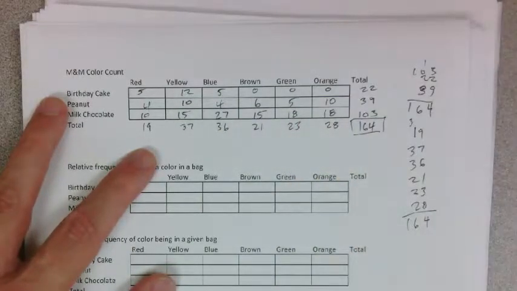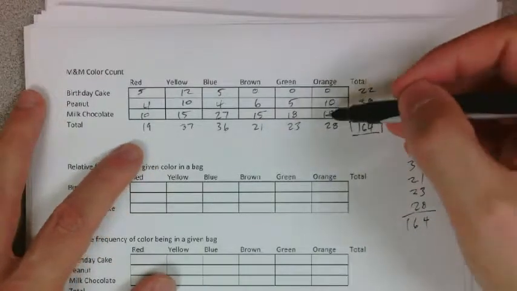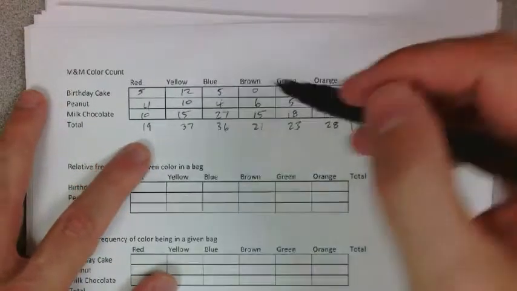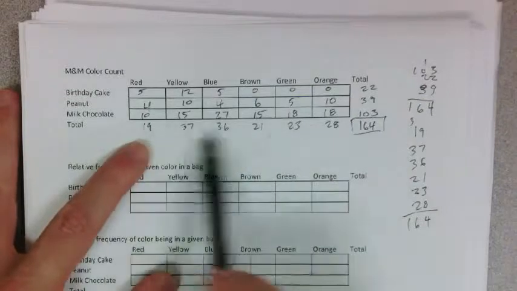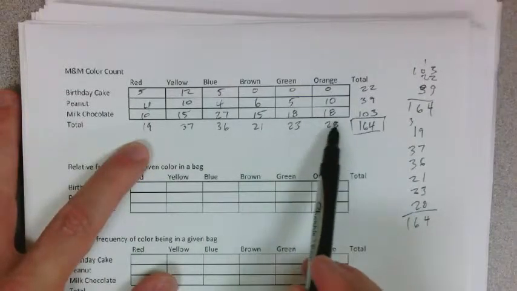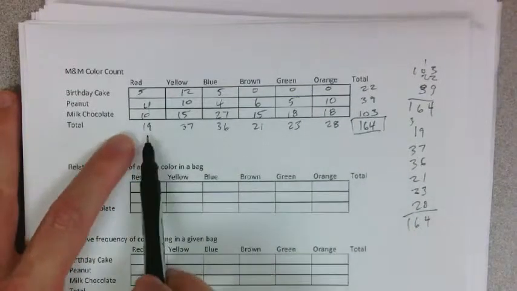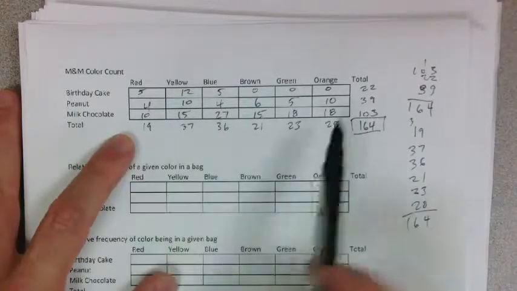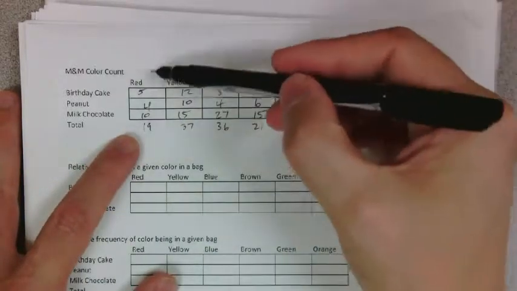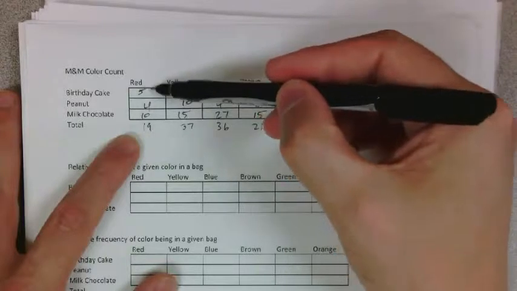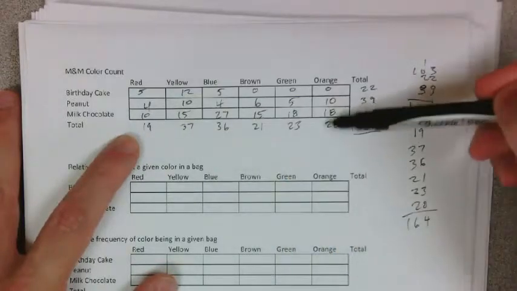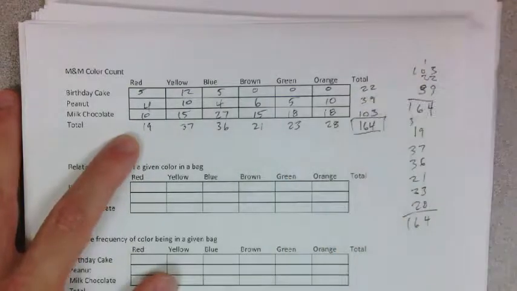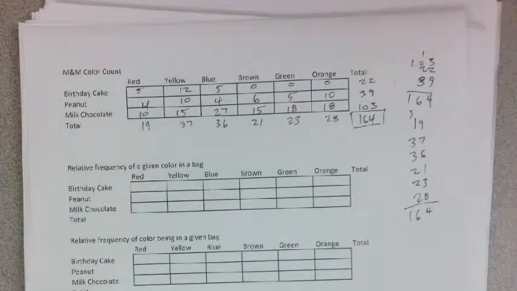Or I could talk about some interesting facts. It's interesting that there is more orange than there is red, right? So I could compare that value. And even though the birthday cake doesn't have any orange, there still ended up being more orange total. So there are some questions that you can ask yourself when you look at these two-way tables.